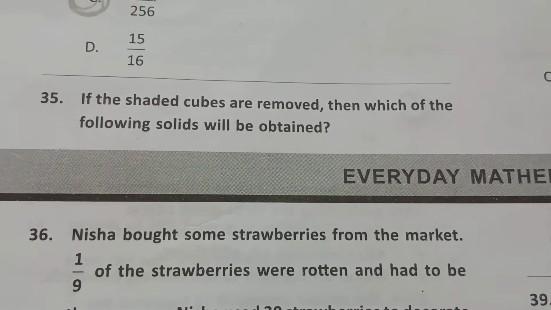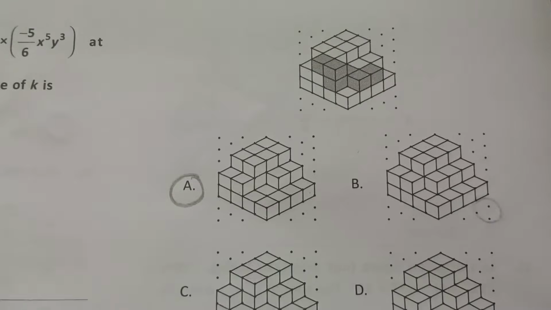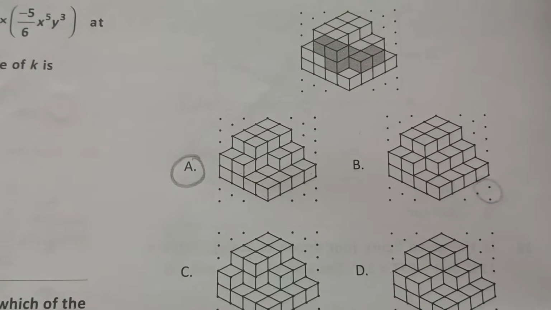Question number 35. If shaded cubes are removed, then which of the following solids will be obtained? If we remove the shaded cubes, the option A is obtained.